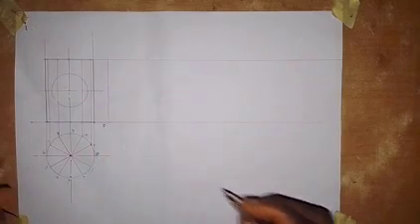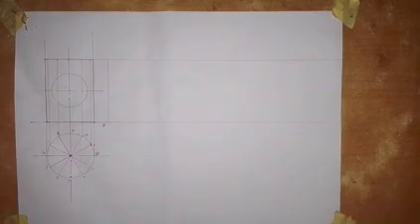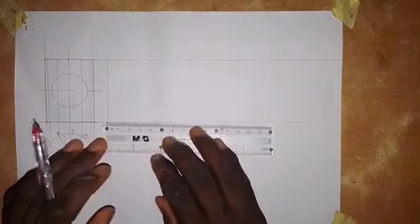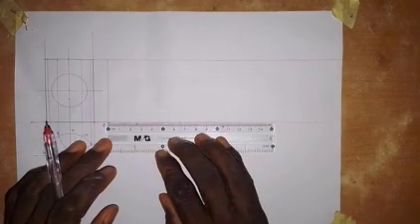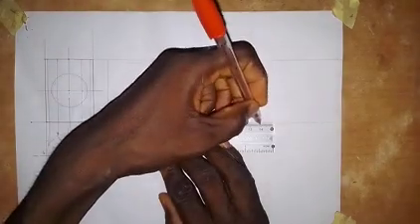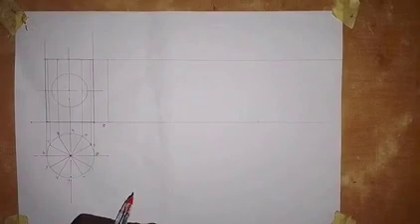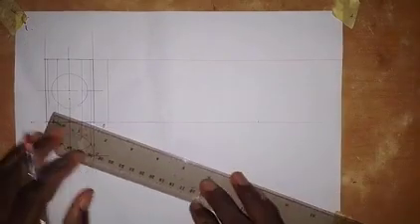Then I will calculate the circumference of this circle. The circumference of this circle, which I've done, is 138 millimeters. So I'll take a measurement of 138 millimeters from here. That is what we have this to be, 138 millimeters. This 138 millimeters I'm going to divide into 12 equal parts.